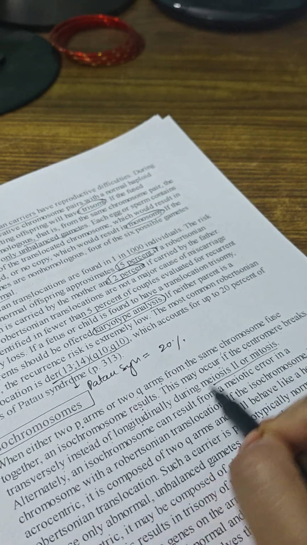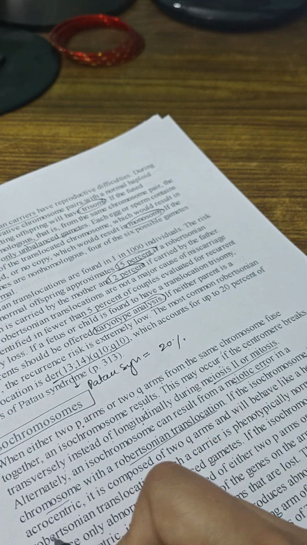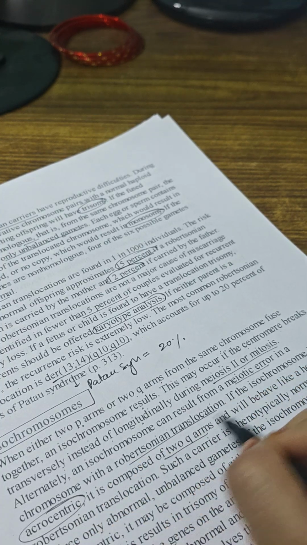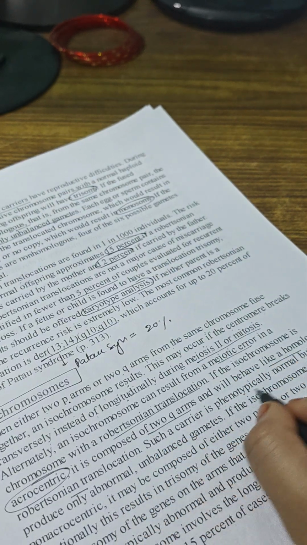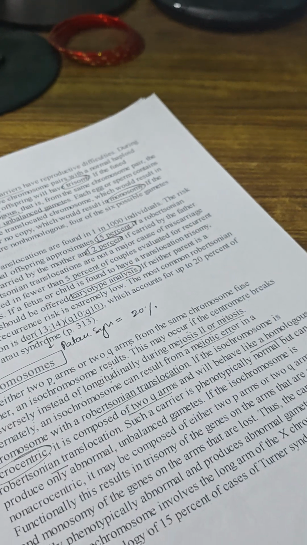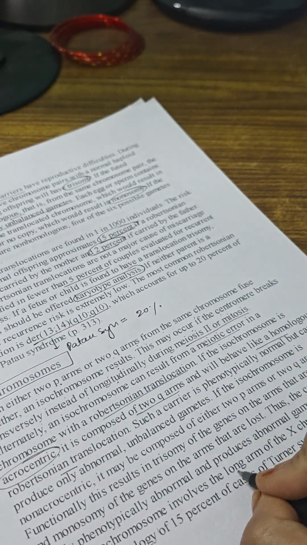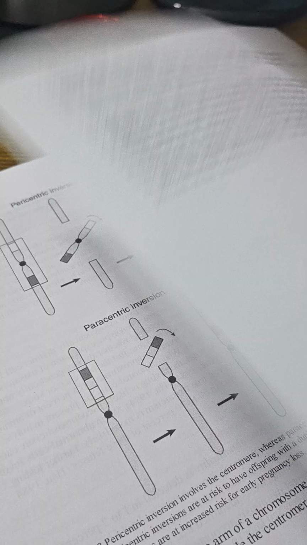Alternatively, an isochromosome can result from a meiotic error in a chromosome with a Robertsonian translocation. If the isochromosome is acrocentric, composed of two Q arms, it will behave like a homologous Robertsonian translocation. Such a carrier is phenotypically normal but can produce only abnormal unbalanced gametes. The most common isochromosome involving the long arm of the X chromosome is i(Xq), and this is seen in Turner syndrome.